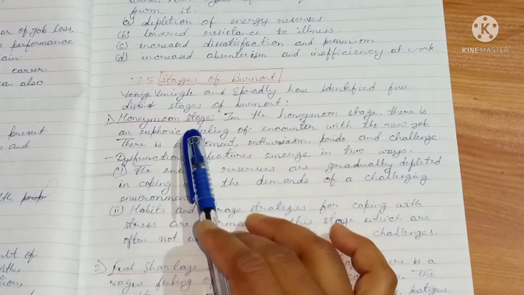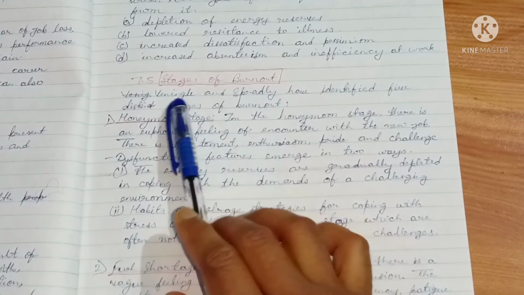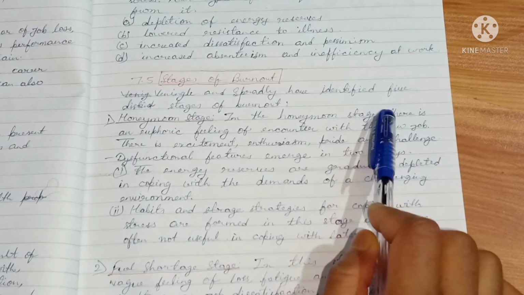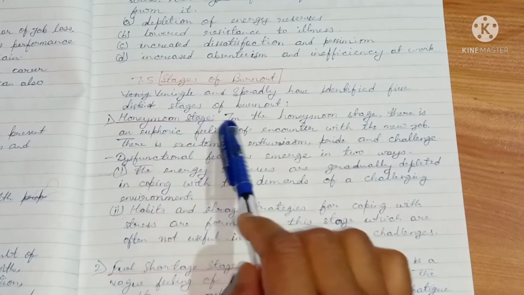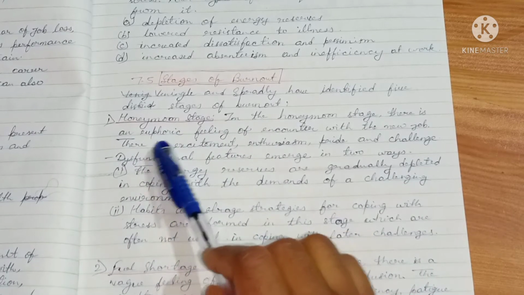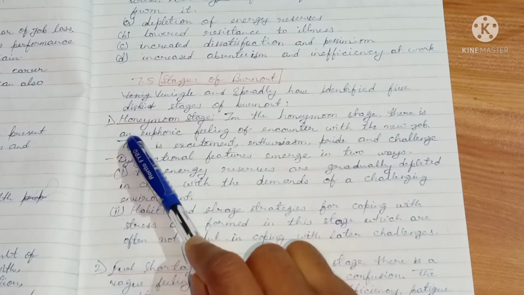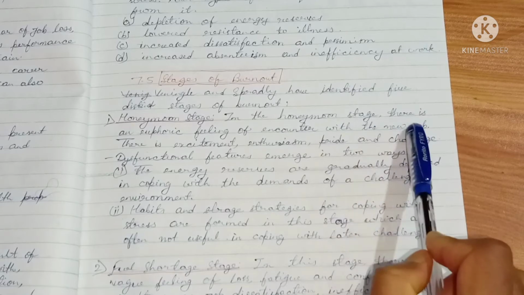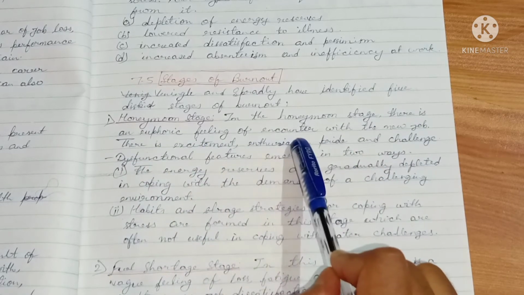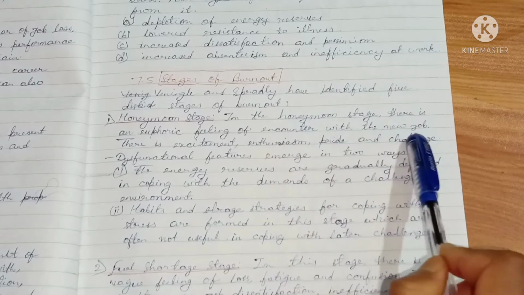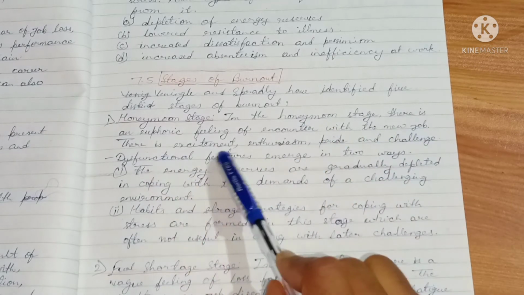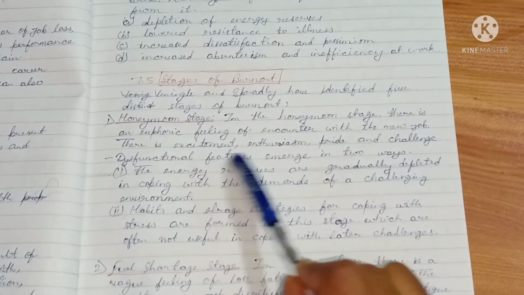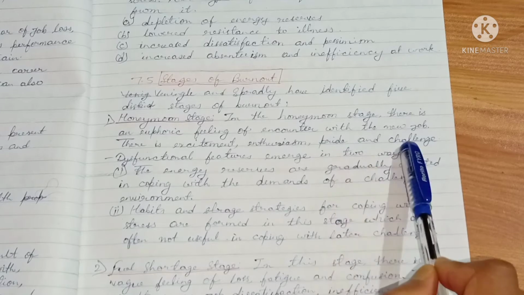Then here you can see there are stages of burnout. Five distinct stages of burnout are given here. The first given, honeymoon stage. In the honeymoon stage, there is a euphoric feeling of encounter with the new job. There is excitement, enthusiasm. So this is the first stage. In the first stage, there is excitement, enthusiasm, pride, and challenge.